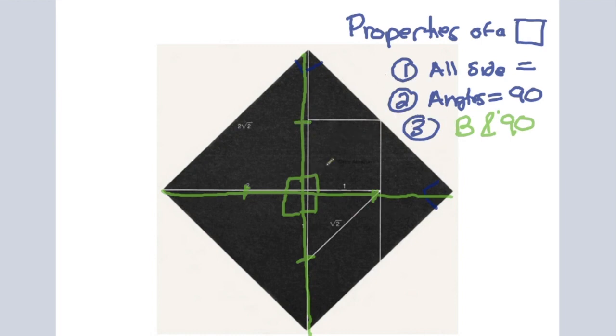Now, we can build a lot of new ideas from these 3 properties of a square. All the sides are equal, all the interior angles of a square are 90 degrees, and the diagonal lines bisect each other and meet at 90 degrees. We can build a lot of math from here. For example, each one of these large triangles has 2 sides that are equal and has a 90 degree angle. Well, we call that an isosceles right triangle.